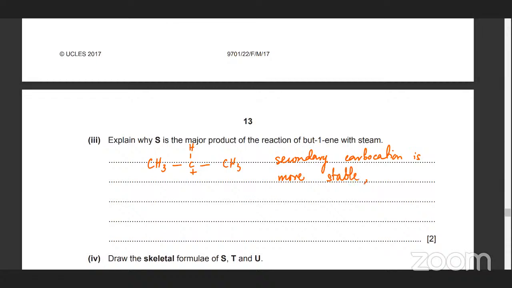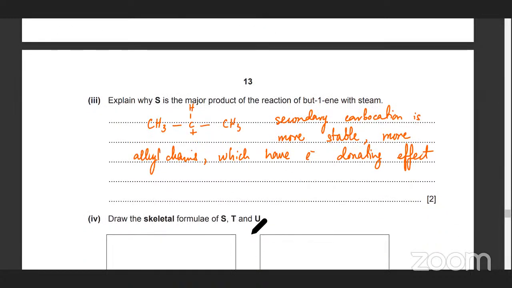So it's more stable, with more alkyl chains which have an electron donating effect. And this is what makes the carbocation stable. I mean, that's pretty much it. We've written that as well. So that's about it. That's your 2 marks.